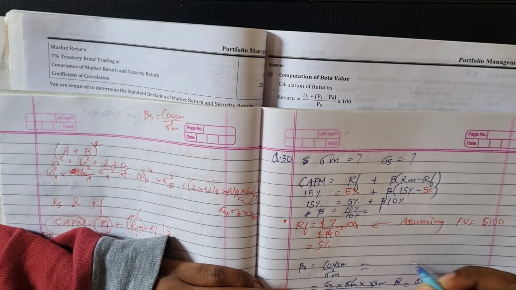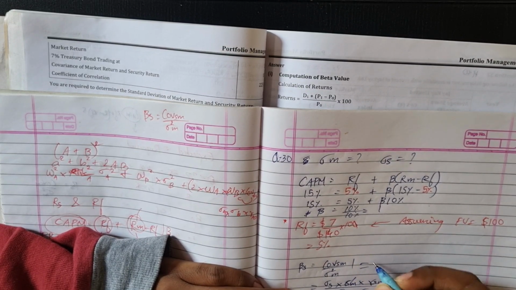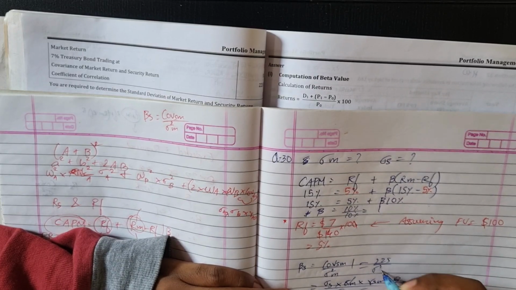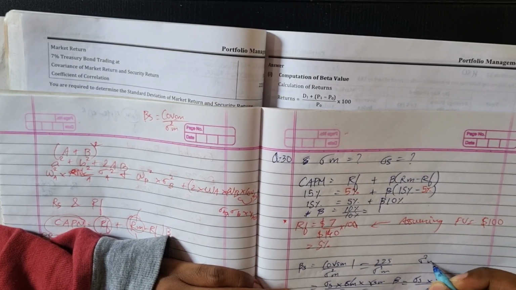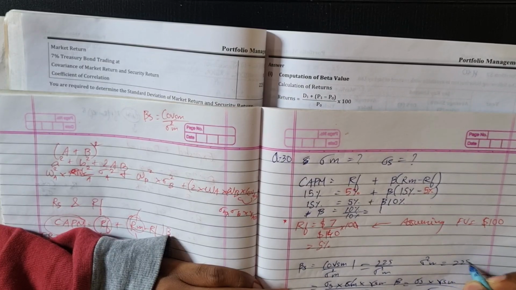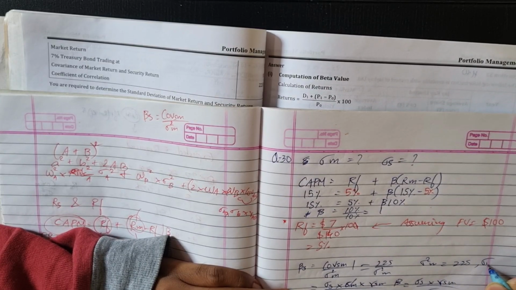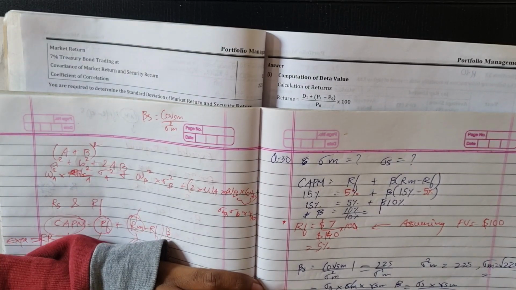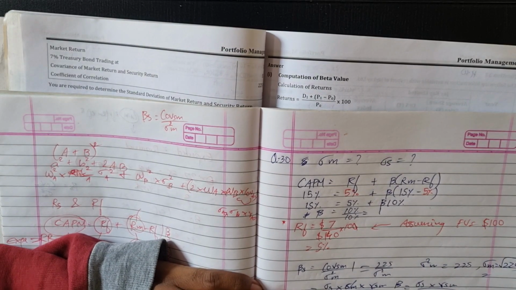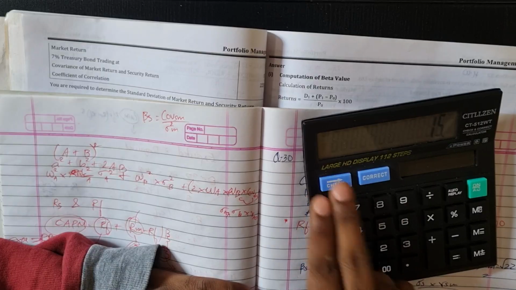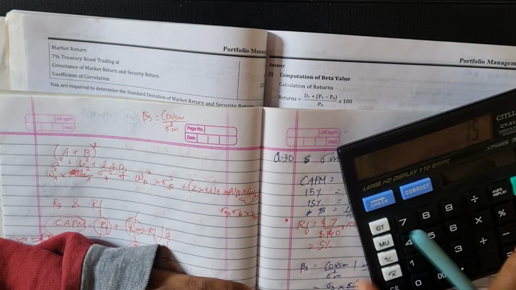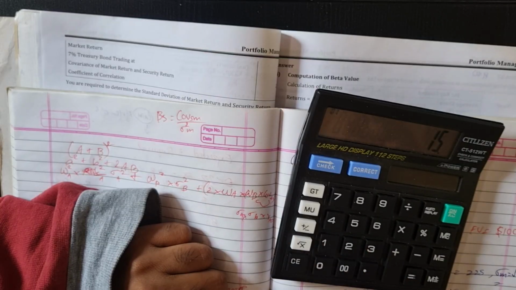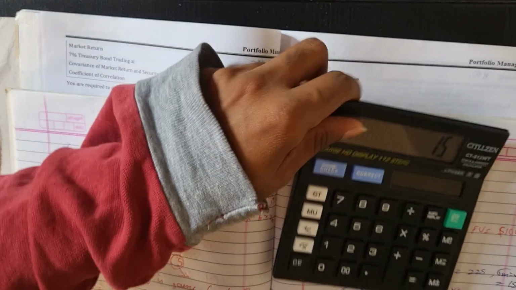So how will we find it? 1 is equal to COVSM, 225, divided by variance of market. So variance of market is equal to 225, and the standard deviation of market is the root of 225. The square root of 225 is 15.